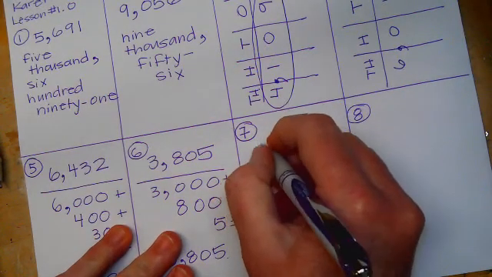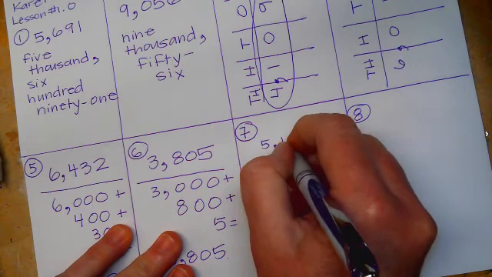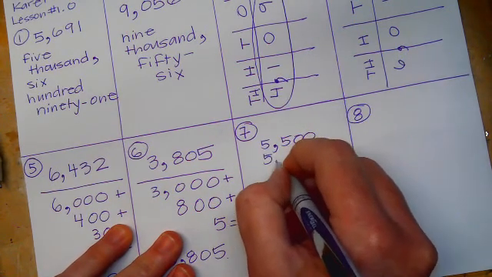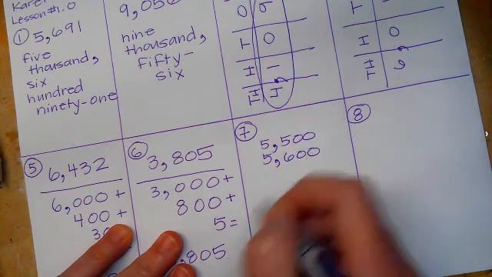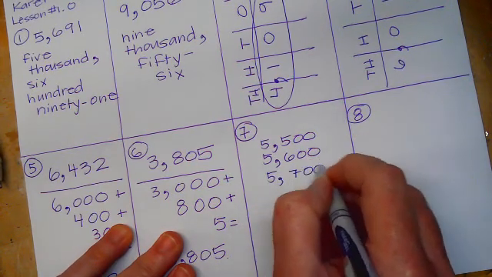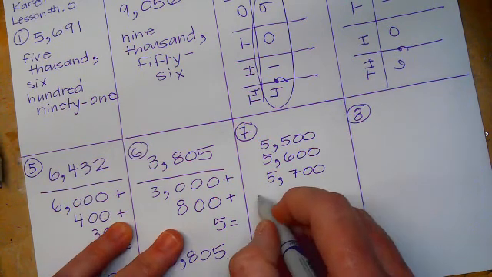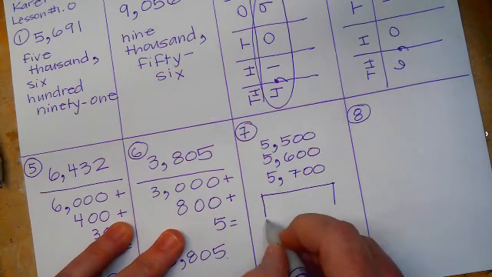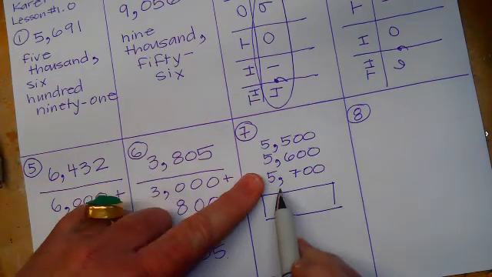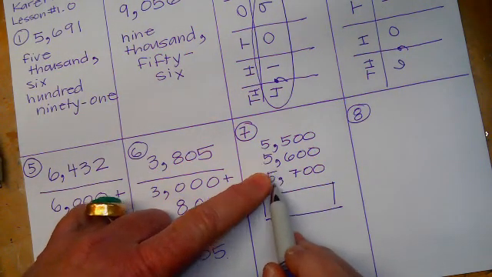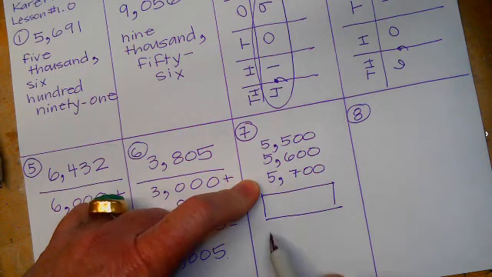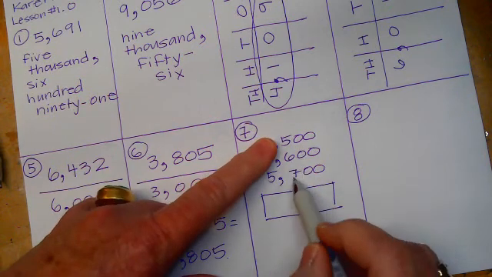Okay, so let's look at number 7. It says continue the number pattern. We're going to count by ones, tens, hundreds, or thousands. And we have 5,500. Then we have 5,600. Then we have 5,700. And they're putting a green box next to that, and they're asking, what would come next?